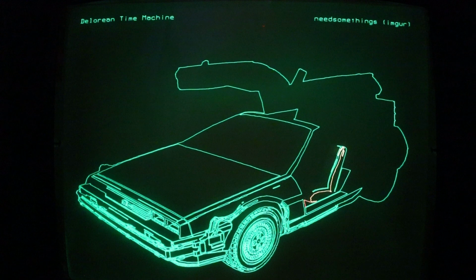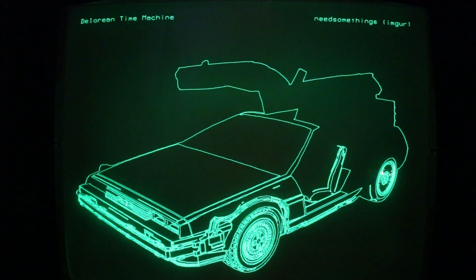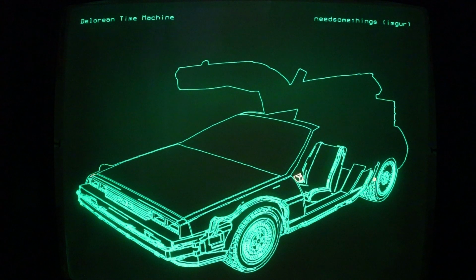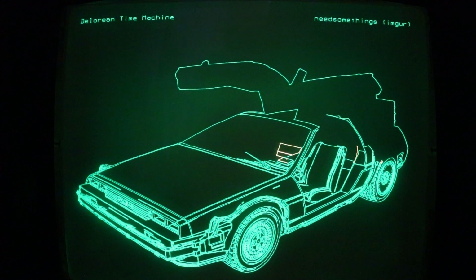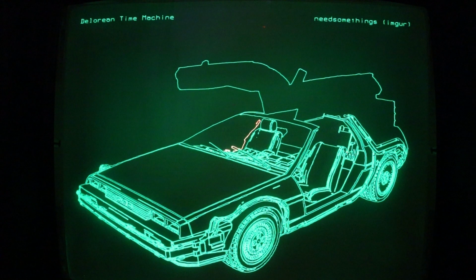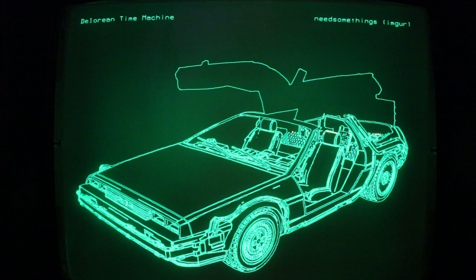Allegedly, the DeLorean was created by the DeLorean Motor Company. DMC is on the grille in the front of the car. The stainless steel body was used to create the time machine for the movie Back to the Future. It has gull-wing doors.